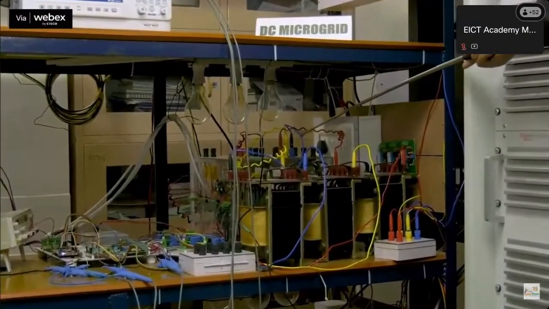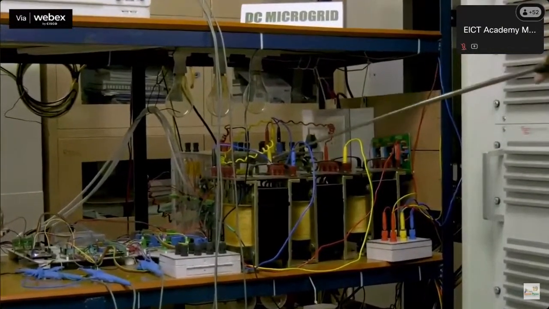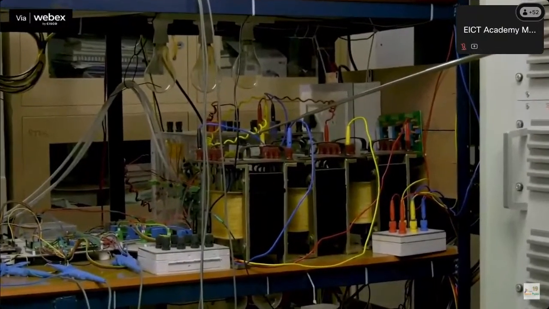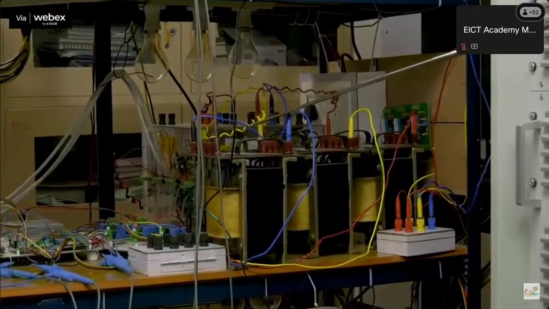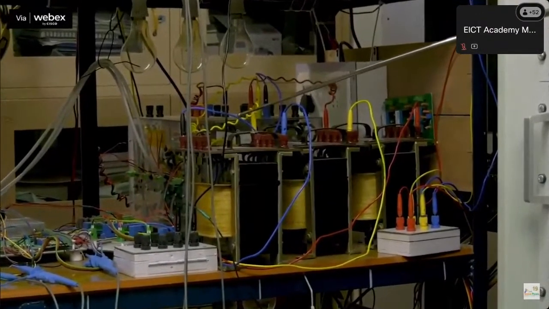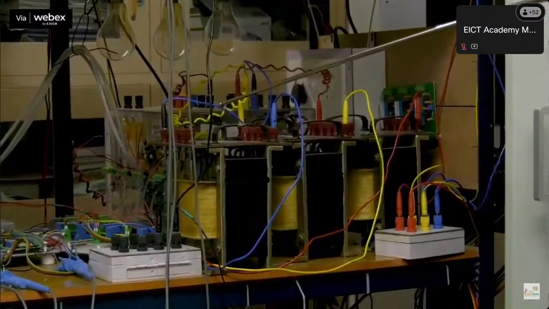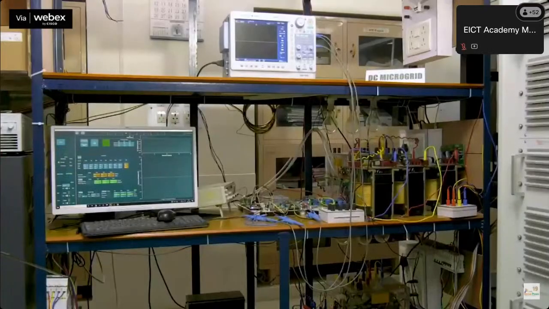Each filter box has multiple tappings from 0 to 10 millihenry. For each phase, we have connected two such inductor boxes in series to form a total inductance of 10 millihenry. The other ends of the inductors are connected to the point of common coupling (PCC) formed by this MCB.